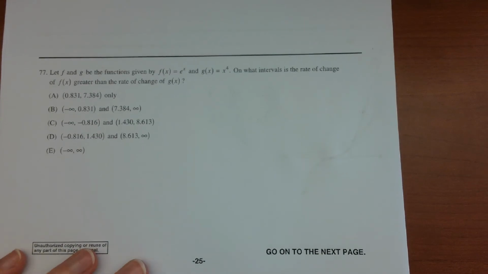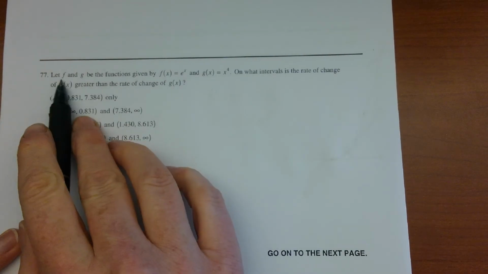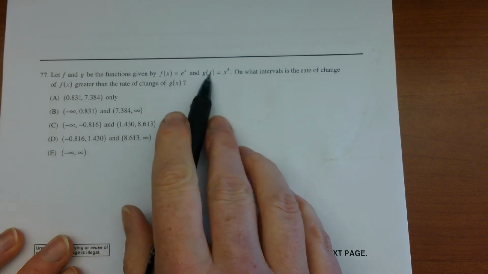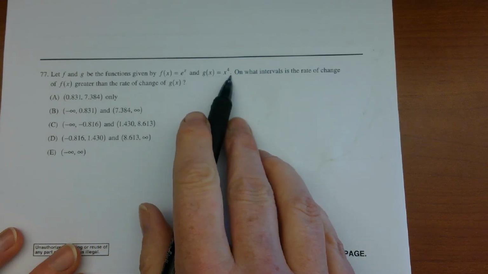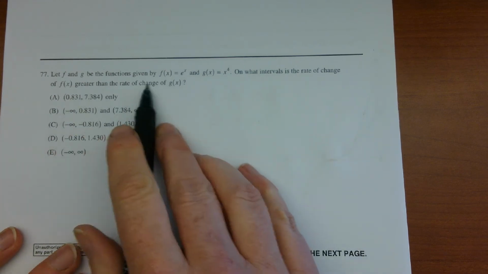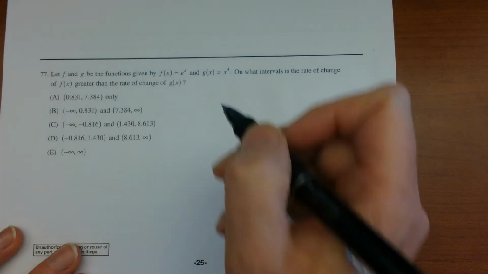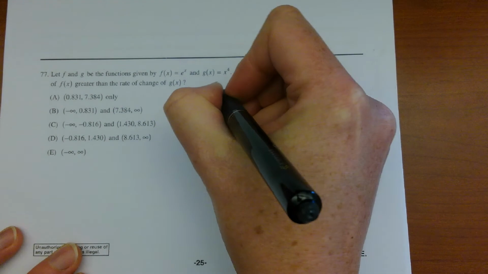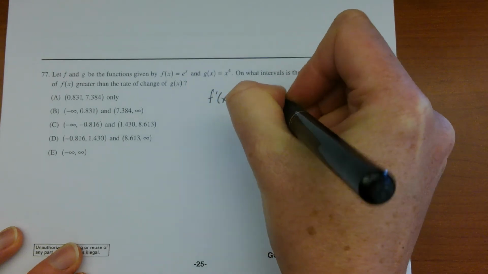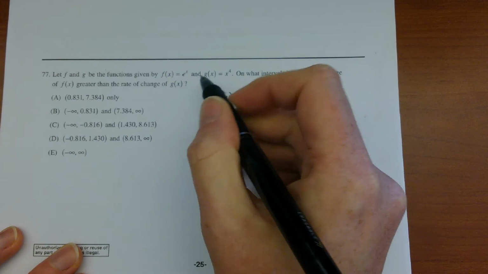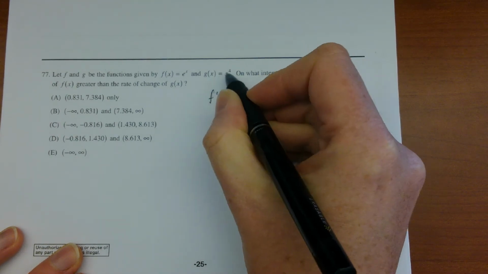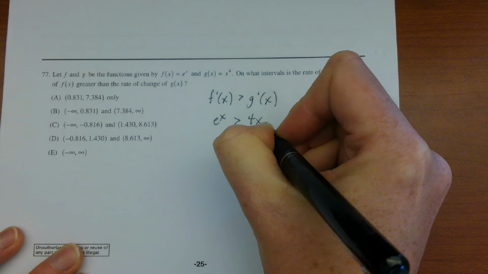All right, my friends. So for 77, it says let f and g be the functions given by f of x equaling e to the x and g of x equaling x to the fourth. They want to know on what intervals is the rate of change of f greater than the rate of change of g. So basically they want to know when is f prime of x greater than g prime of x. All right, the derivatives are easy enough to do. So f prime would be e to the x and g prime would be 4x cubed.